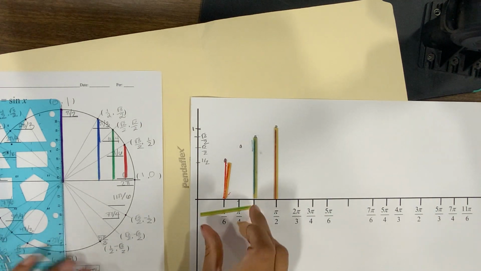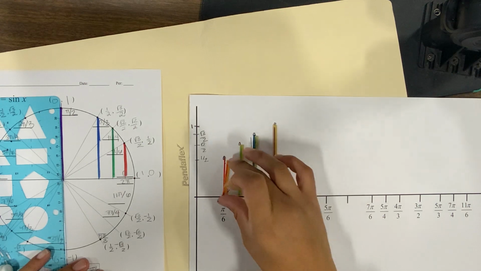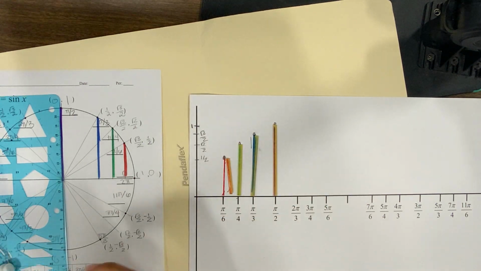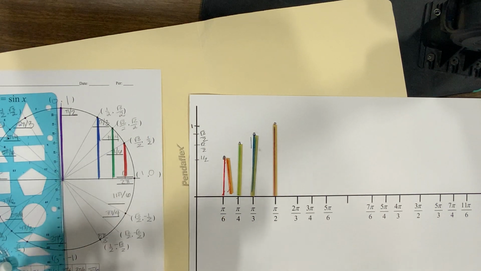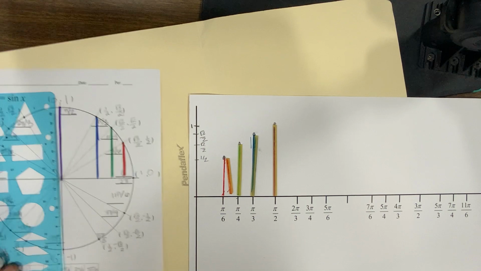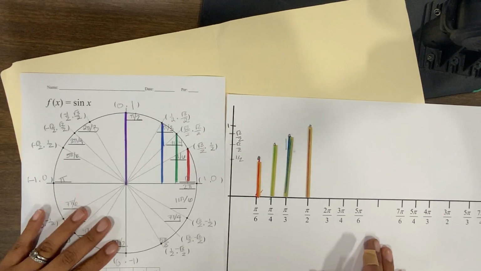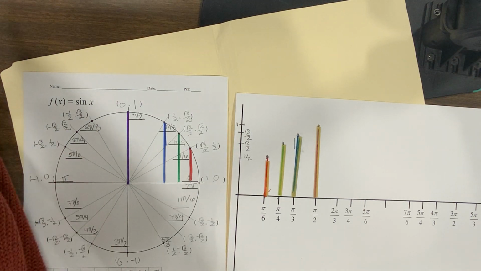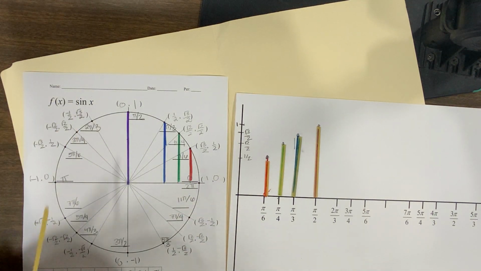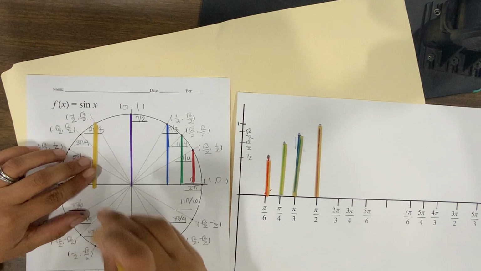Okay, so you're going to do that all around the unit circle, okay? So we're going to keep going. And now you're going to get another piece of spaghetti and do the same thing for quadrant 2. Okay.